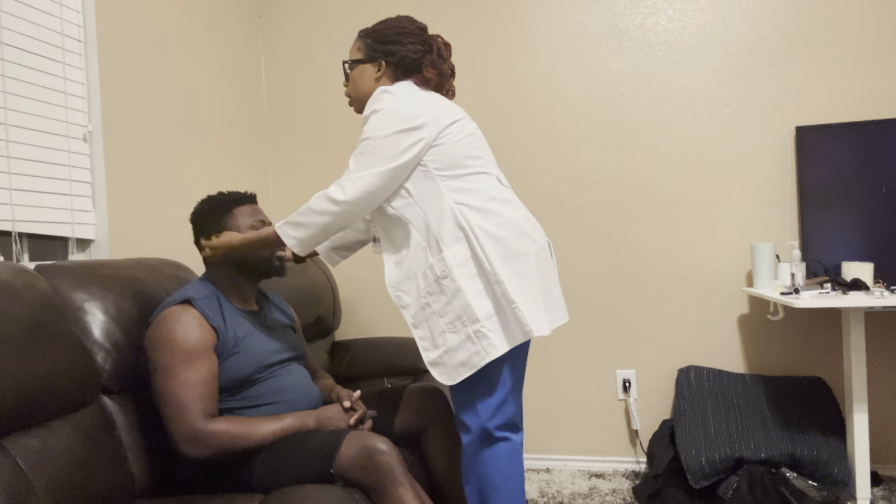Okay. Next, I'm gonna do a chest exam. I'm looking at the anterior chest. Comfortably seated, breathing is symmetrical. We're just gonna breathe normally for me. In a clinical setting, I'll count his respirations for a full minute.